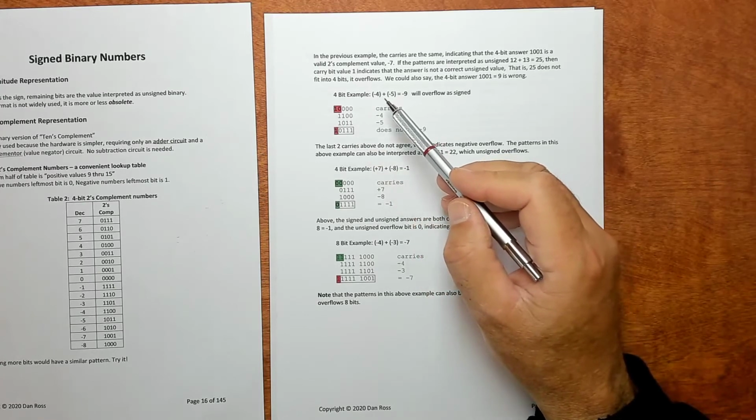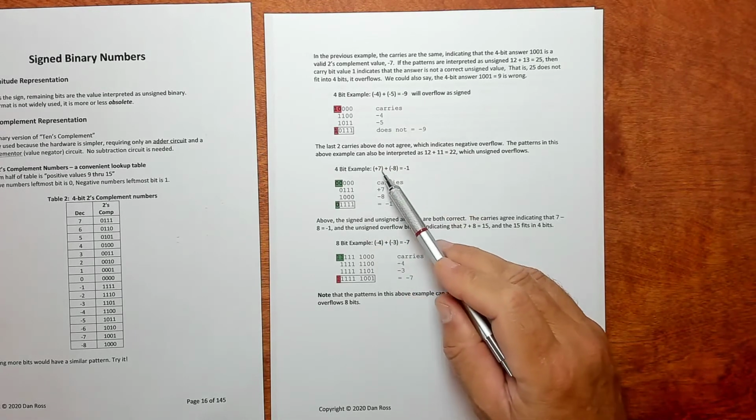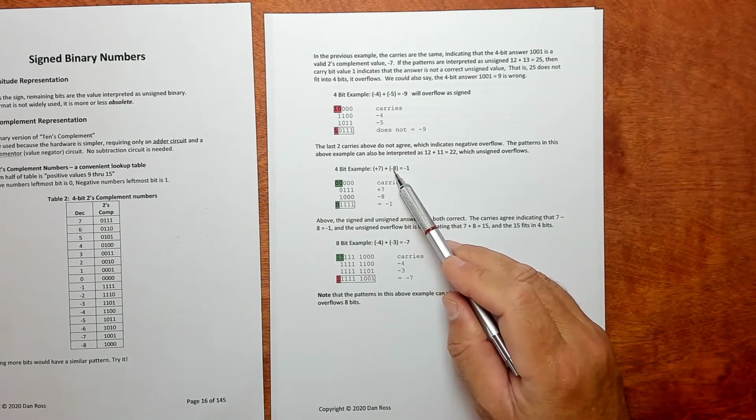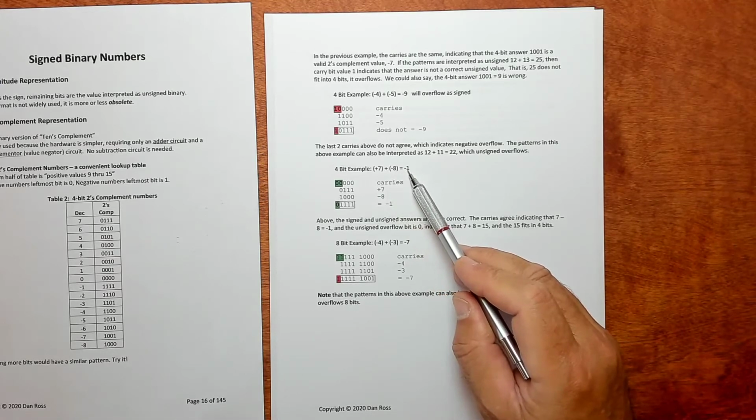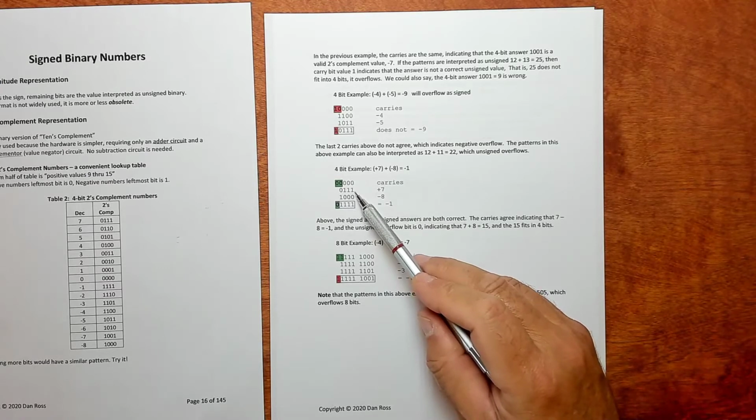Using both interpretations. Okay, down in here, the answer is correct using both interpretations, right? Because +7 plus -8 should be -1, and so that's what this is showing. This is +7. This is -8 in 2's complement.